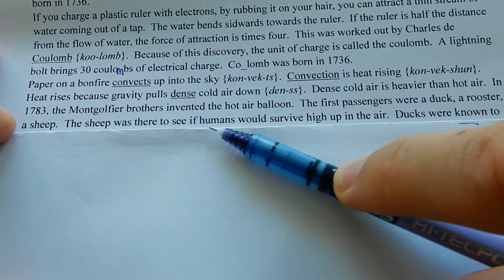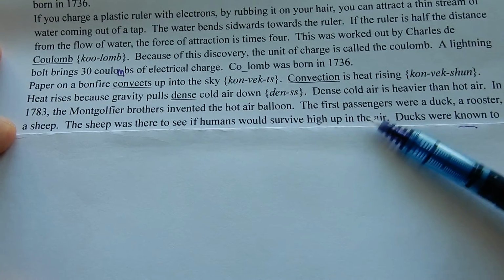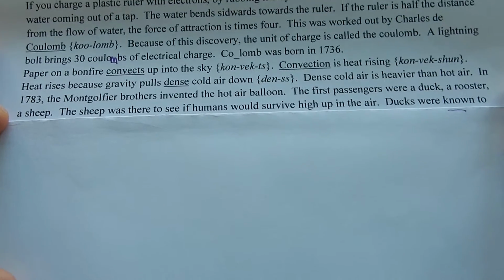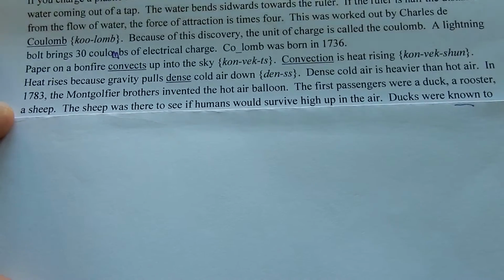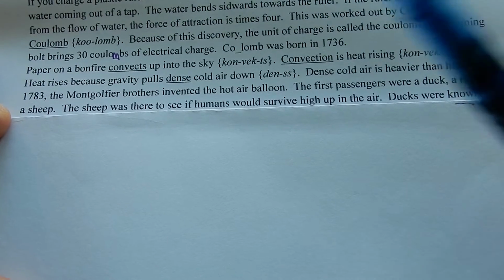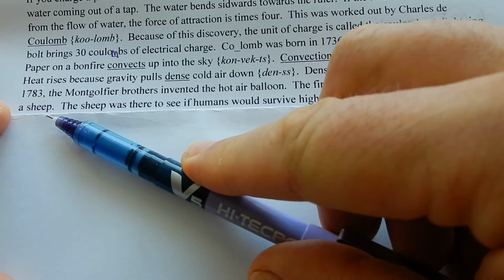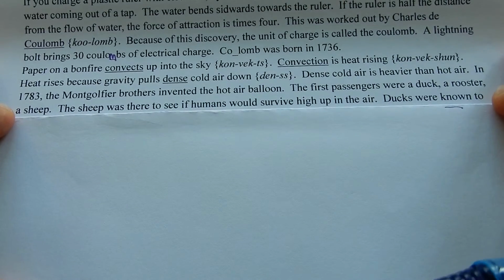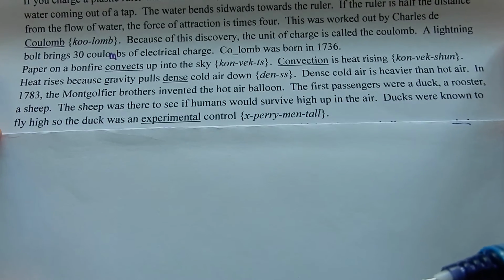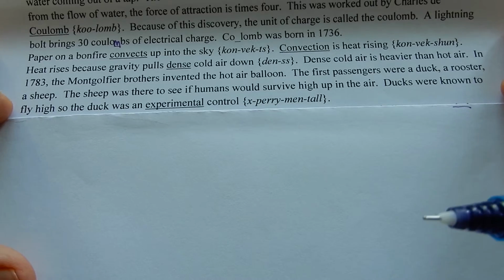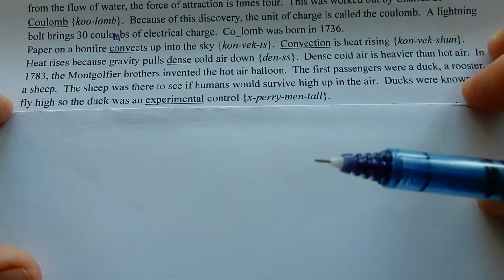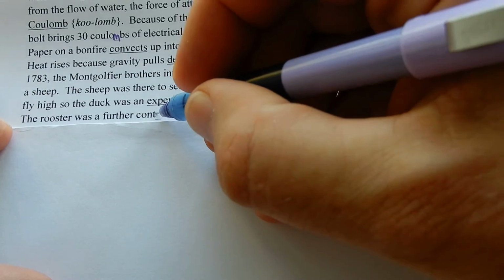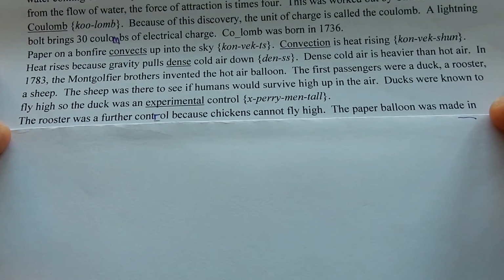The sheep was there to see if humans would survive high up in the air. They knew birds can fly, so they knew birds could survive in the thin air, high up. But they wanted to know about a sheep, because sheep are kind of like humans. The sheep was there to see if humans could survive high up in the air, because they wanted to do it themselves. Ducks were known to fly high, so the duck was the experimental control. They figured the duck would live. The rooster was a further control, because chickens cannot fly high.